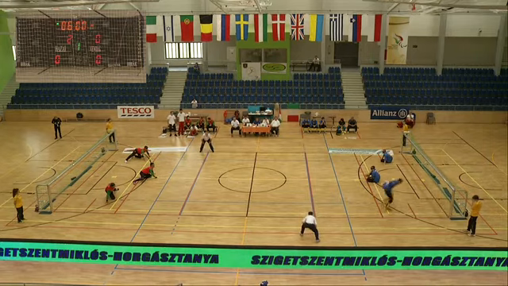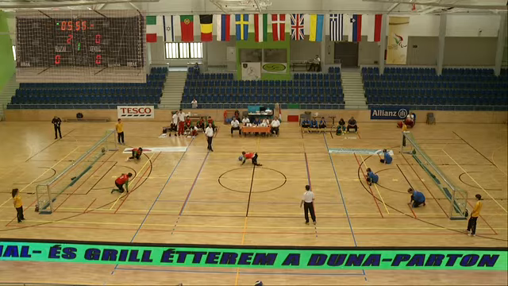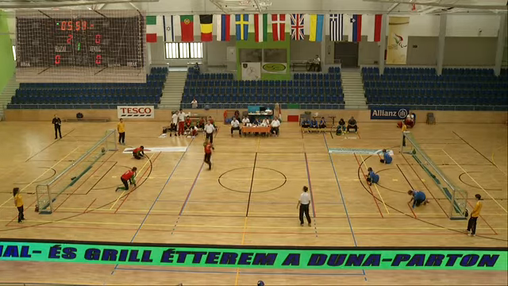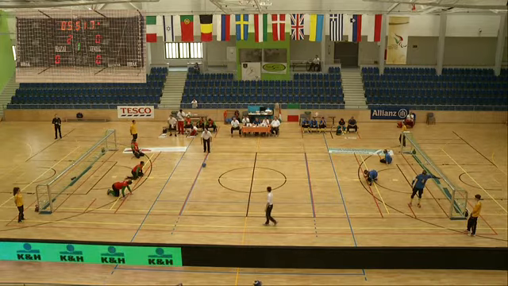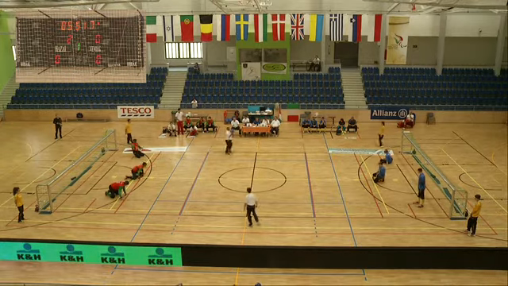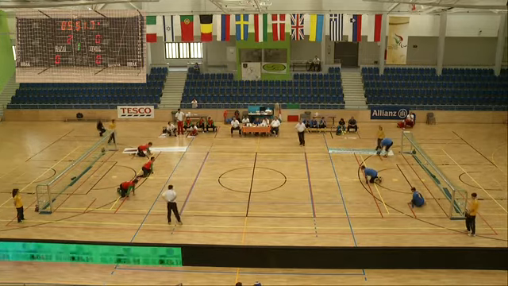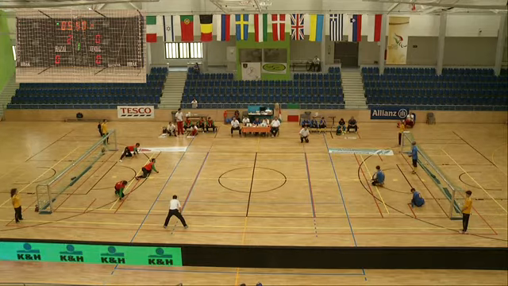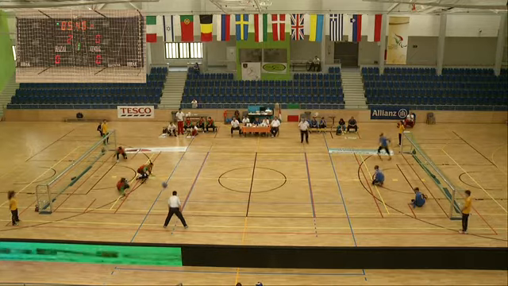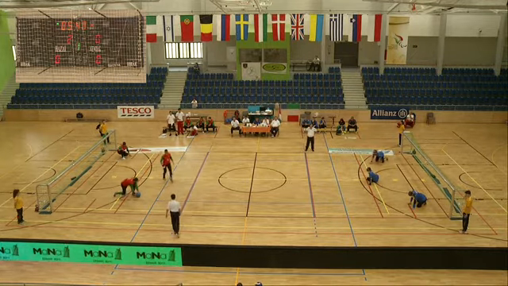4 now shoots. It's blocked by 5, Portugal. Blocks out. And we have 5:50 remaining on the clock, and Ukraine now, number 2, will throw the ball. And it's blocked by Ukraine, sorry, number 5 Portugal.